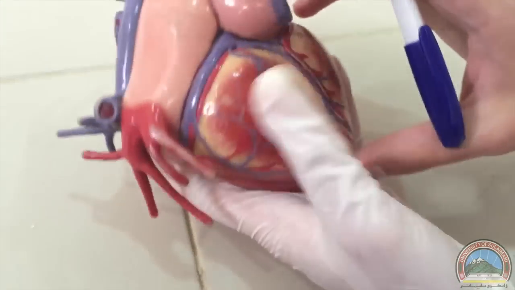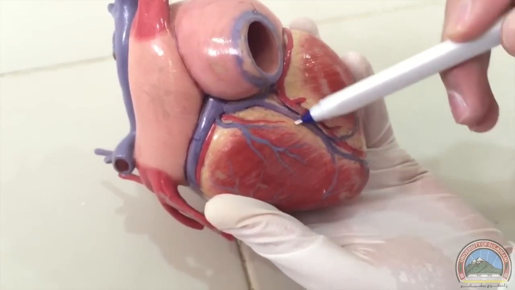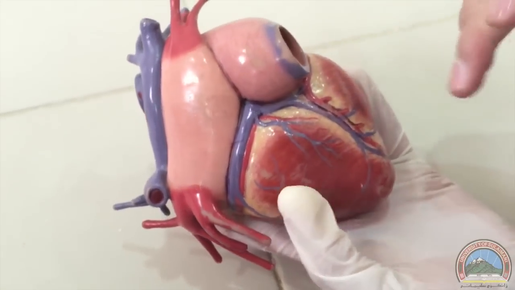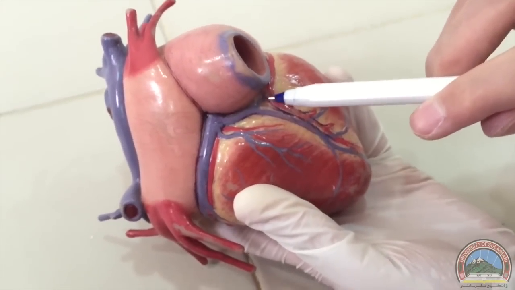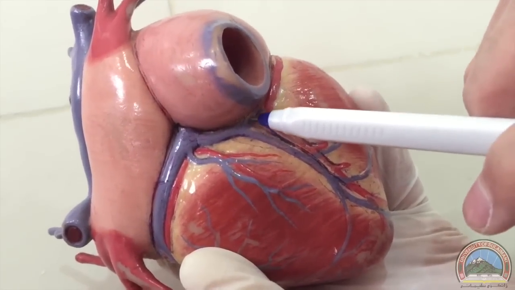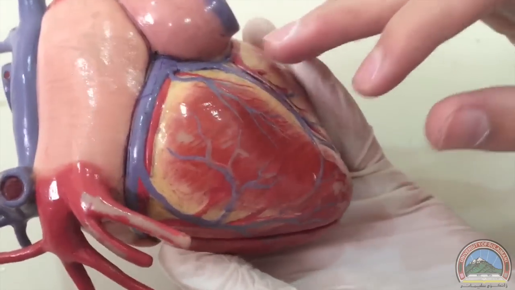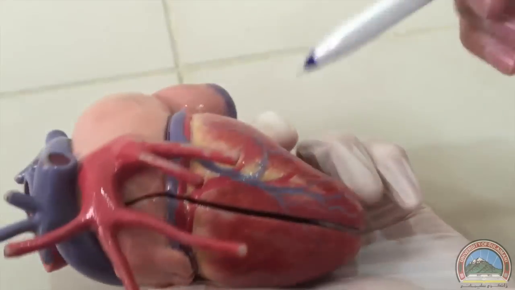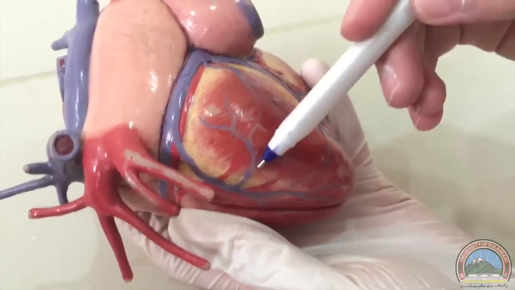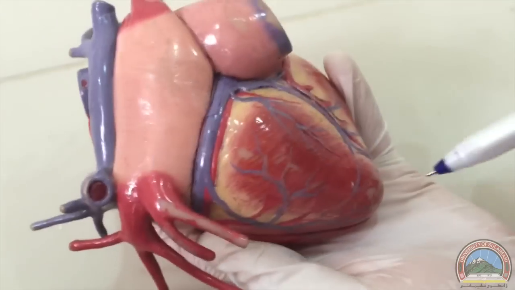Anyways, this is the middle cardiac vein posteriorly, again joining the coronary sinus. And this is the small cardiac vein, again joining the coronary sinus. Now, these are branches of the great cardiac vein. These all can be regarded as branches of the great cardiac vein.